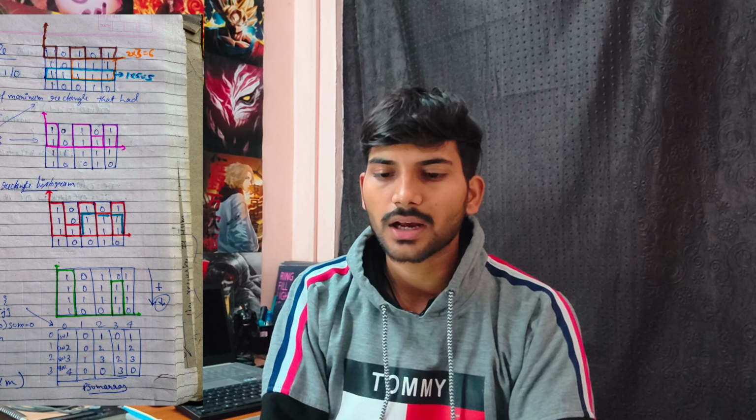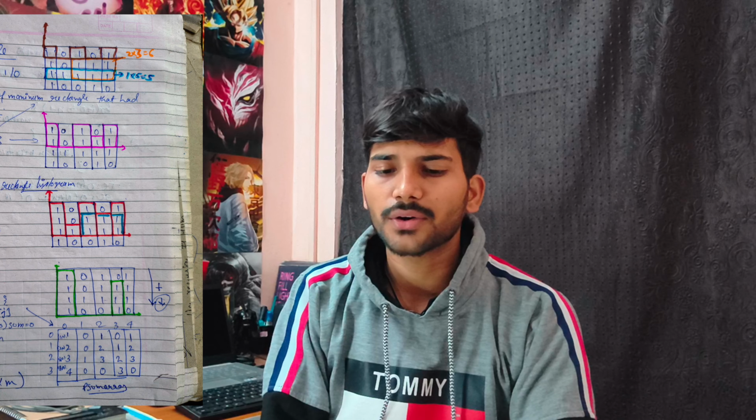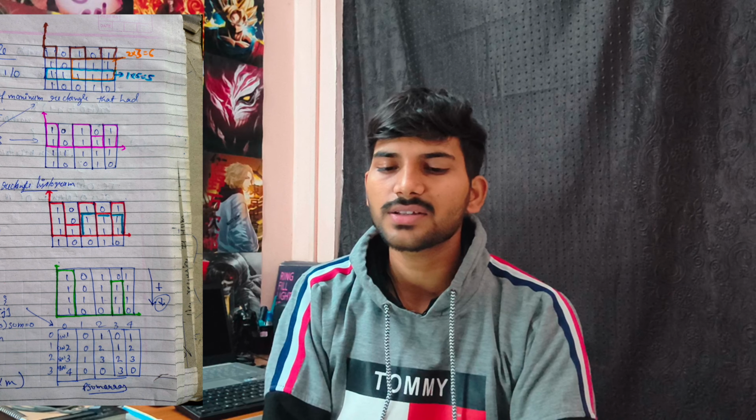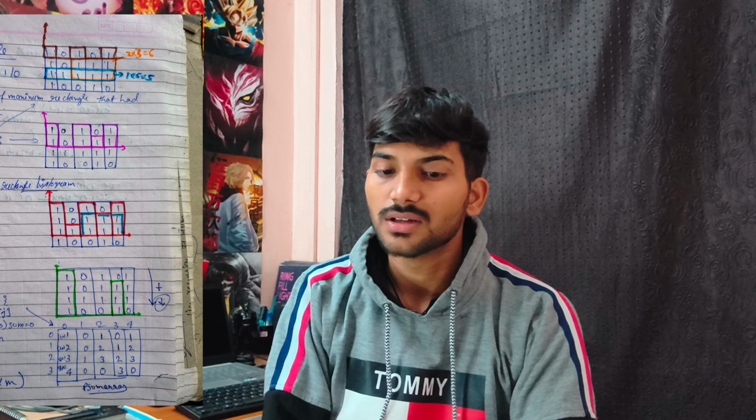And along with that you can also see another group of elements from the second and third row. 6 elements are together, and their area is 2 cross 3, that is 6. That will be the maximum area for this question. And that's how we will be able to calculate it.